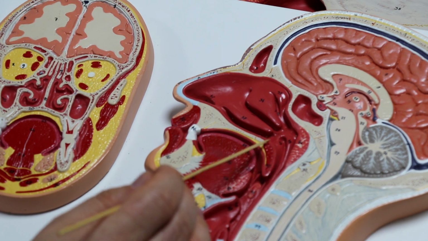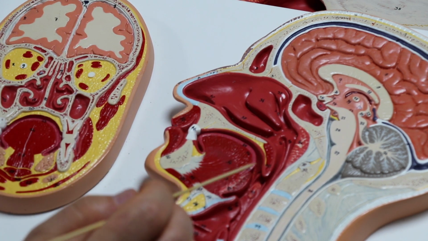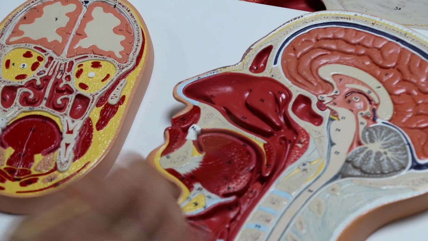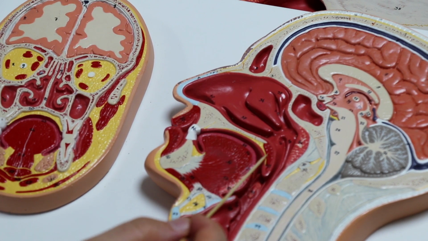So we have four muscles that make up the soft palate, and they are attached to a tendinous raphe inside the soft palate. So that's the soft palate.